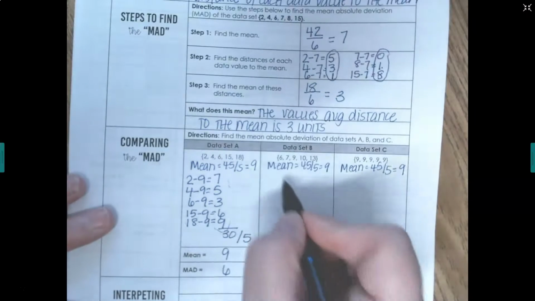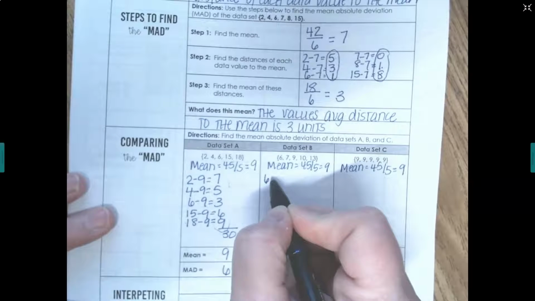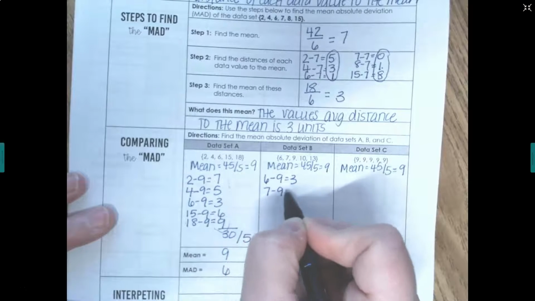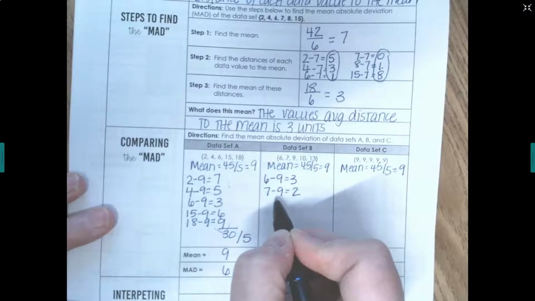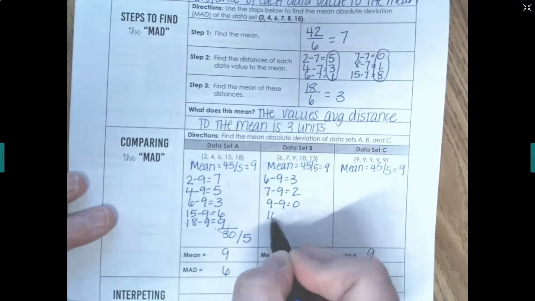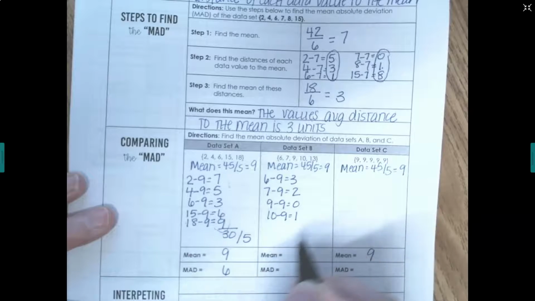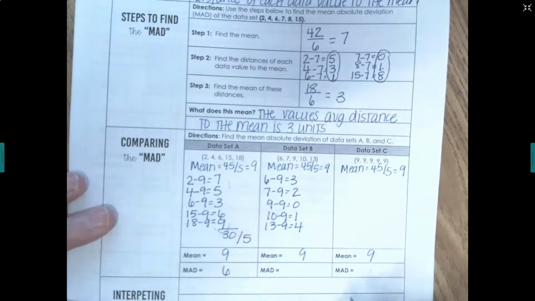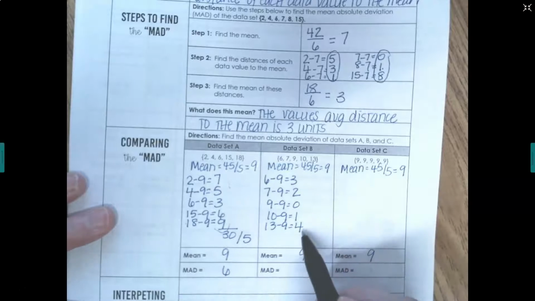So let's do the same thing. The data value minus 9, and we're talking distances. 7 minus 9 is going to be 2. 9 minus 9 is 0. 10 minus 9 is 1. And 13 minus 9 is 4. So these are our distances from the mean.